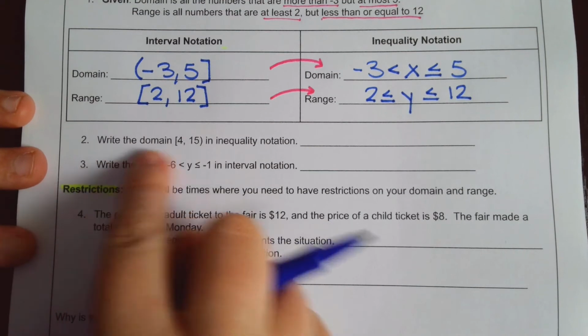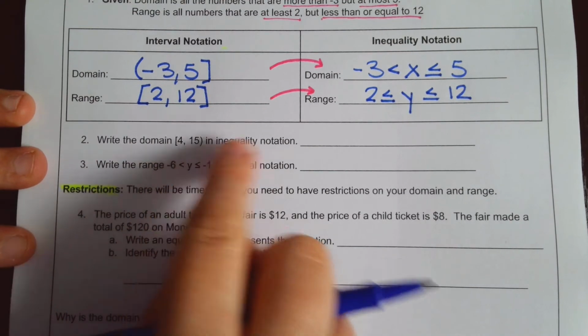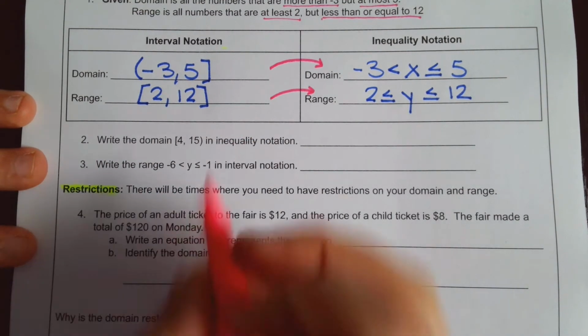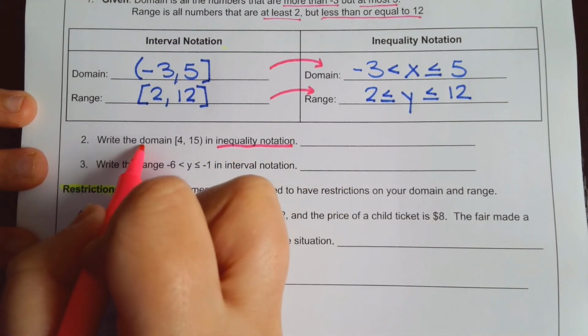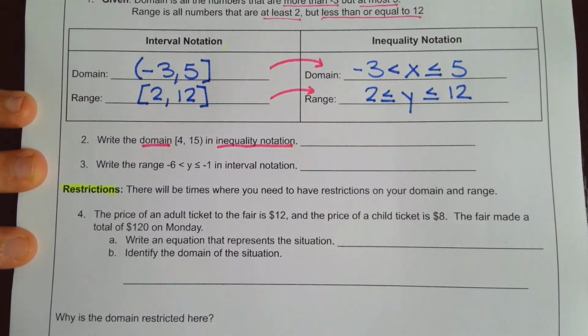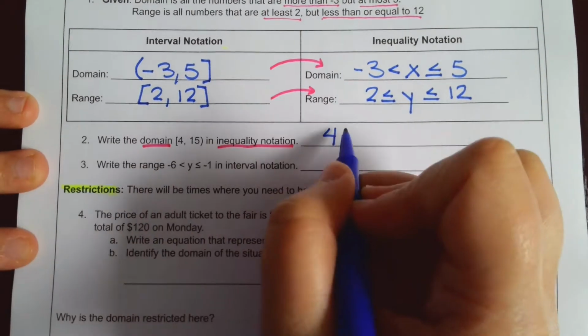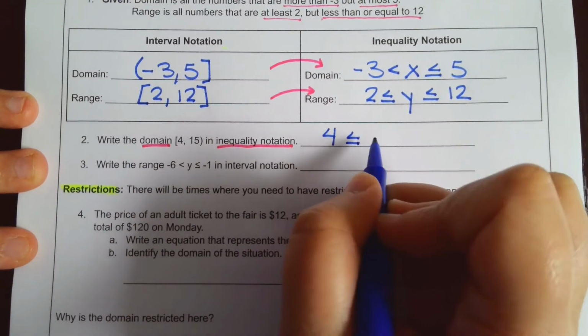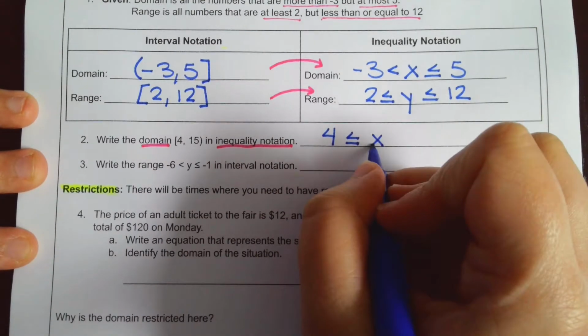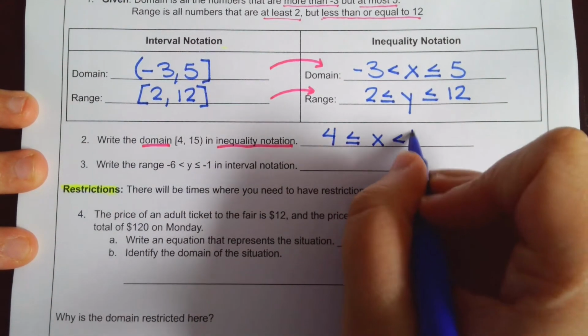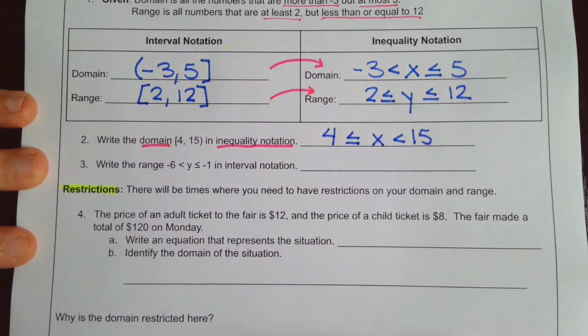All right, our next one, write the domain [4, 15) in inequality notation. So we're dealing with the domain and inequality notation. So 4, since 4 has a bracket, it's going to be less than or equal to. Since it's domain, x in the middle. And 15 has a parenthesis, so it's just going to be less than.